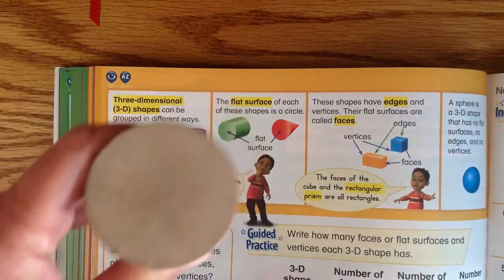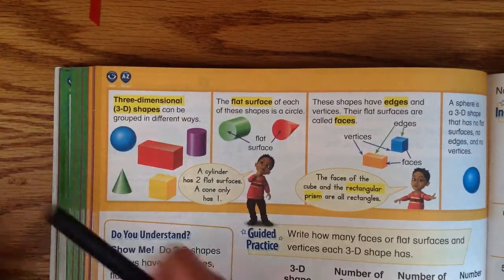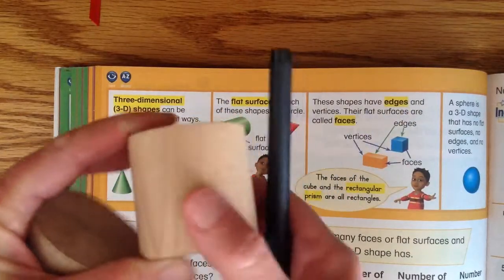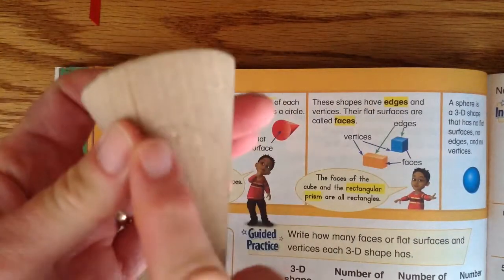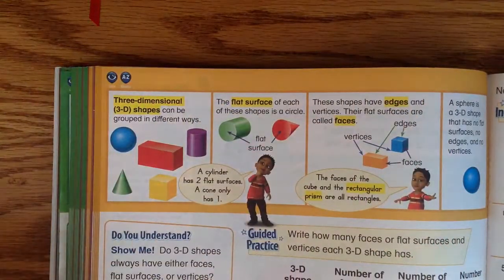Now, this one is a cone, and it also has a side that is a circle. So these flat surfaces are circles on these. Now, if you notice, this one is not a flat surface, and this one is not a flat surface. They actually curve around, but the circles are flat on those two shapes.